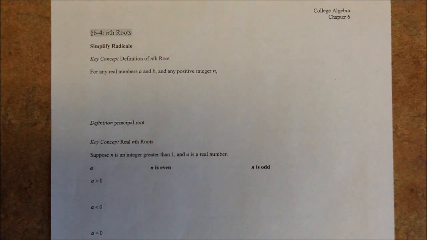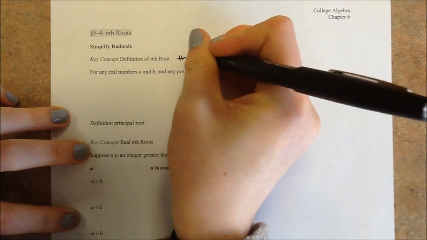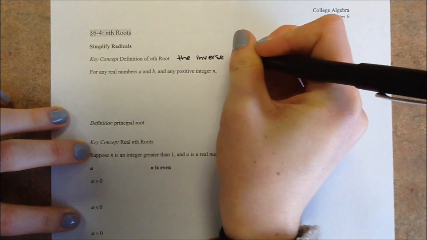The definition of an nth root. So nth could be second, third, fourth, fifth, etc. The definition means it's the inverse of raising a number to the nth power.